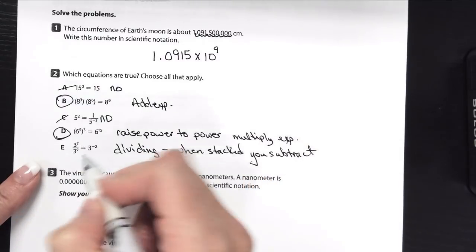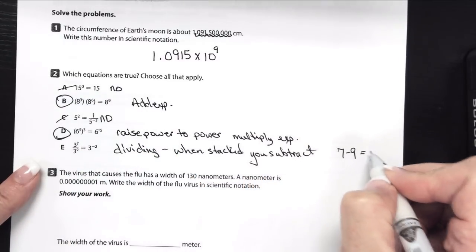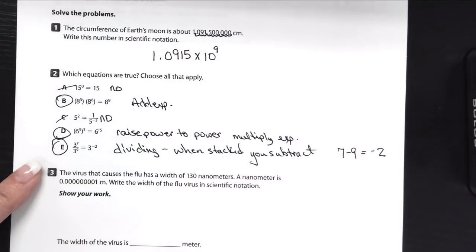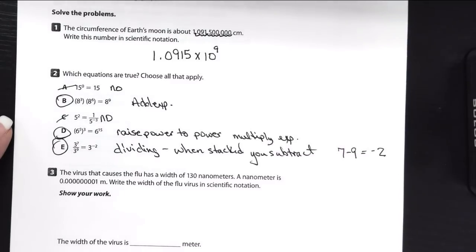So 7 minus 9 is negative 2. So yes, that is correct. If you don't know your rules, you need to go back and look at your power bar, because there will be problems like this on the test.